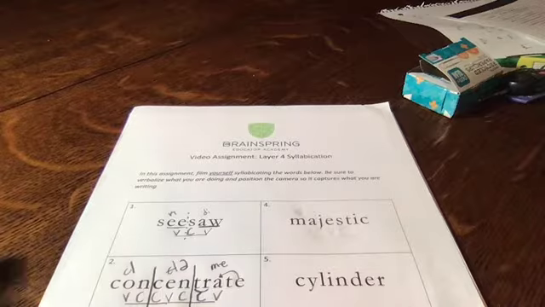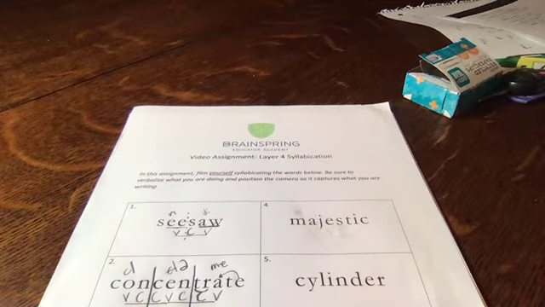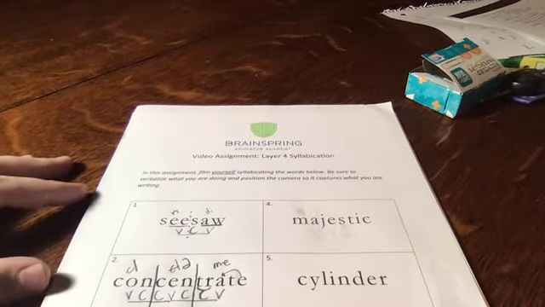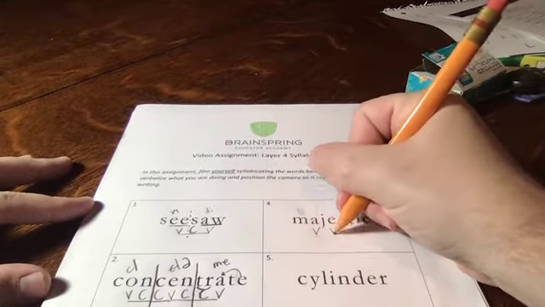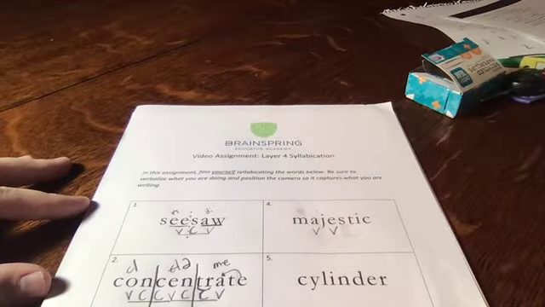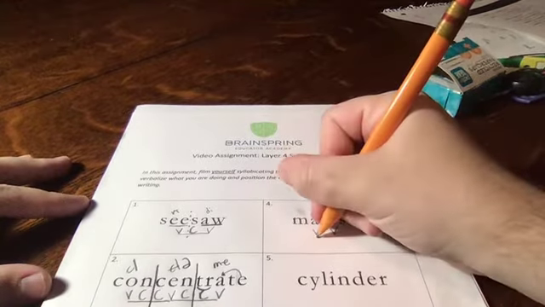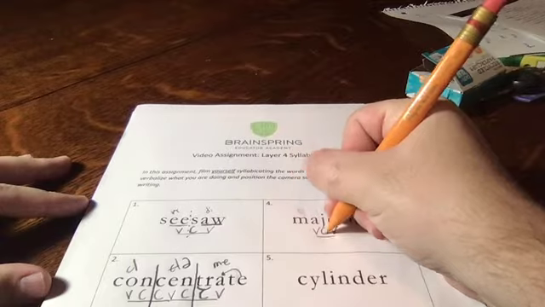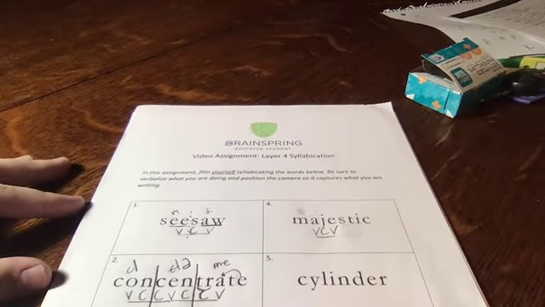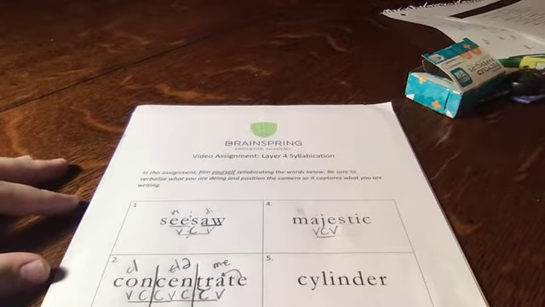Okay, word number 4. Step 1 is going to be to find and label the first 2 vowels. Well, there's the first one. There's the second one. Next step, draw a bridge to connect the vowels. All right, now I'm going to label my consonants on the bridge. Just one.